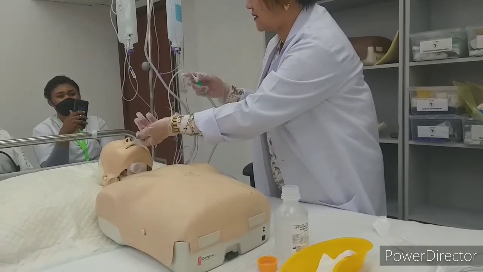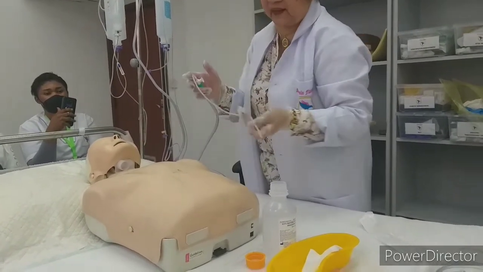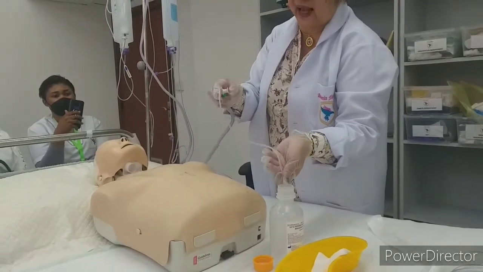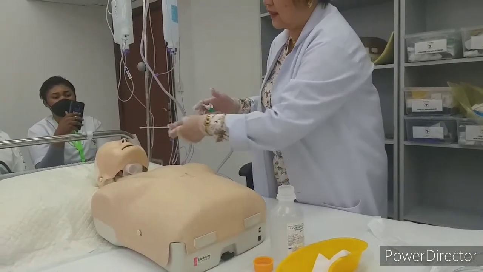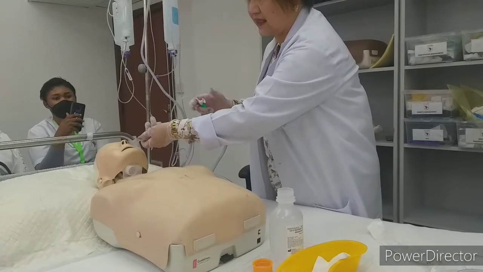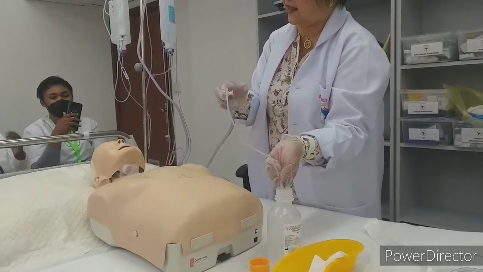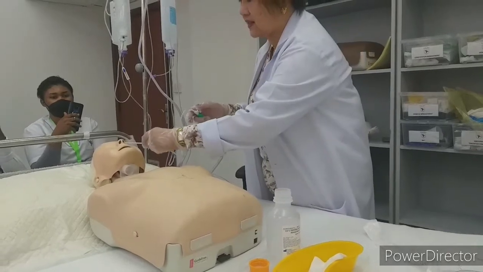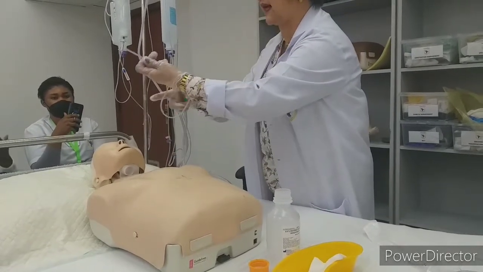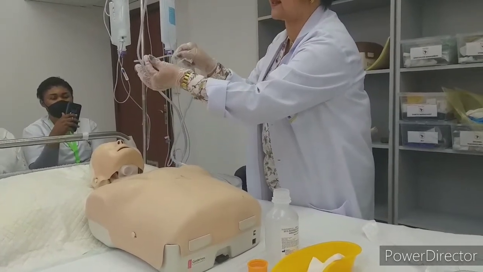So insert, suck, suck, suck. Go to the saline, suck in, suck in, suck in. Go to the mouth, suck in, clean it, dip, suck in to the nose. You can dip around 4 to 6 inches.